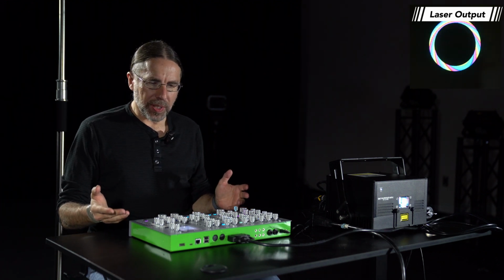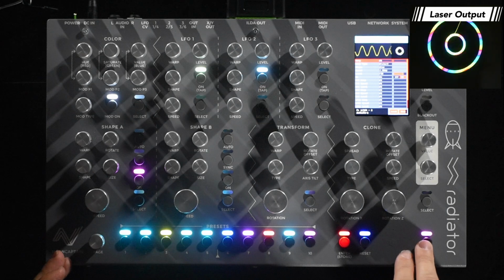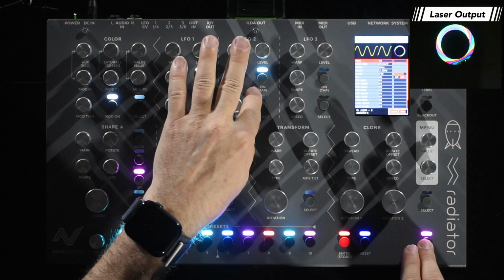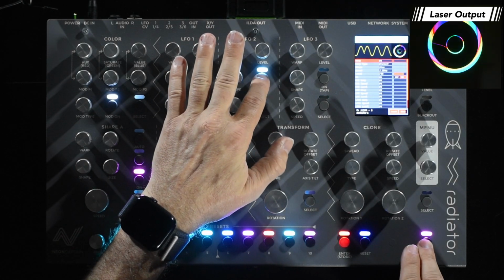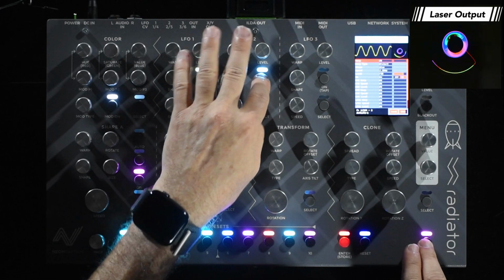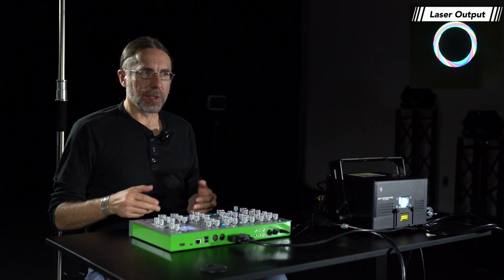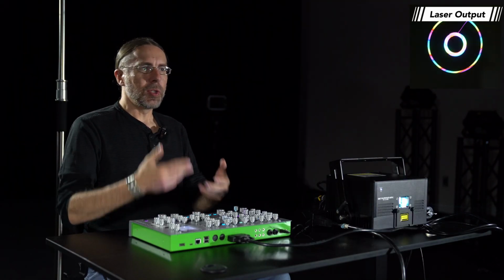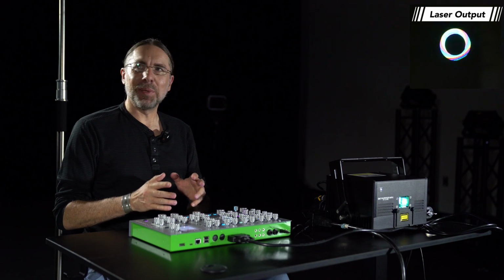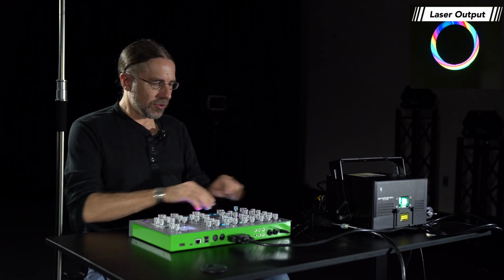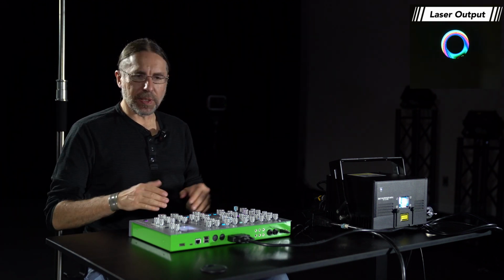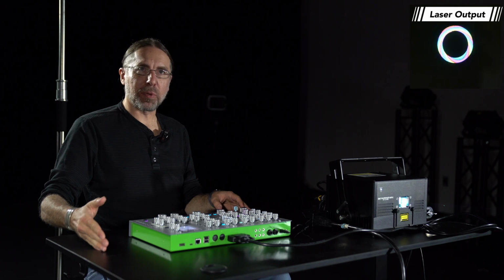One of the nice things about the Radiator also is if you hold down Shift, these control buttons here become a tap tempo. And if you hit it 3 times in accordance to the music, it'll lock onto that beat. And so it's really easy. Instead of controlling oscillator speeds manually, it's really easy to hit beats for live performance.